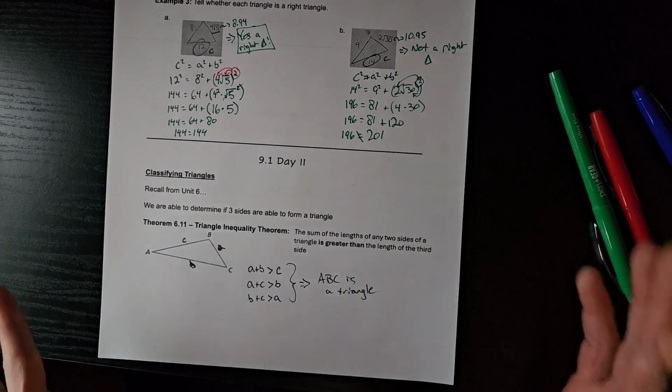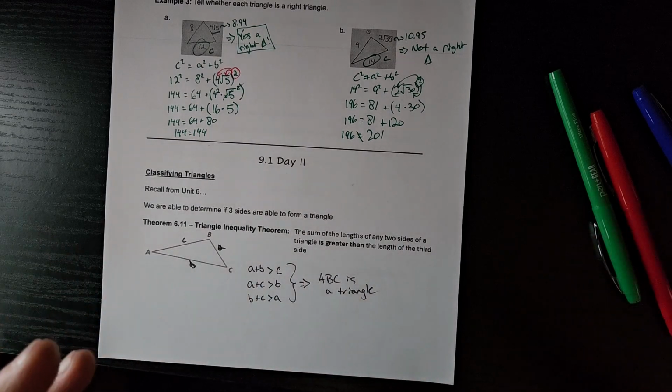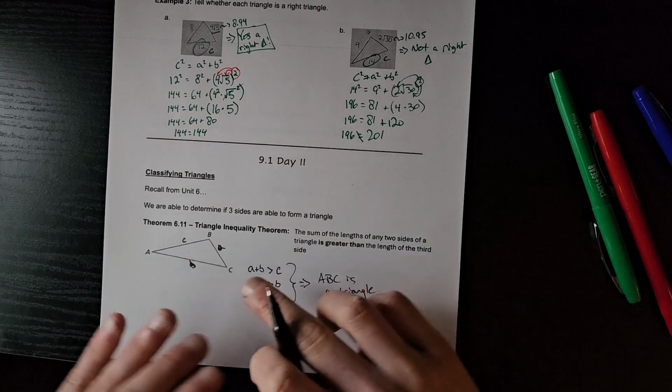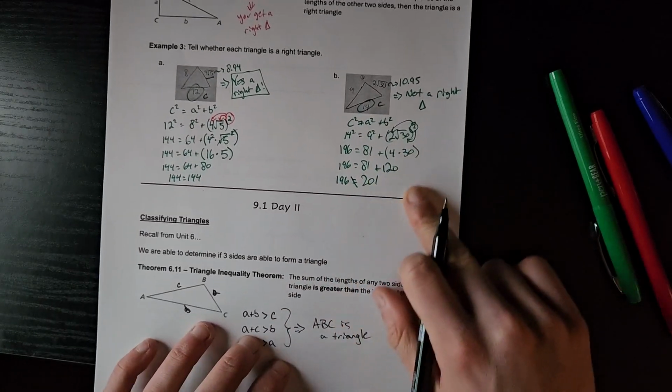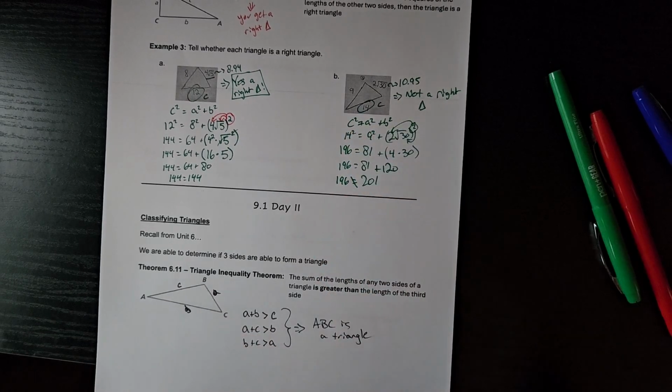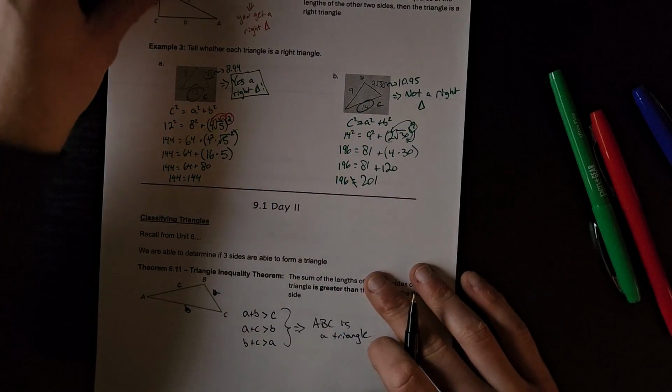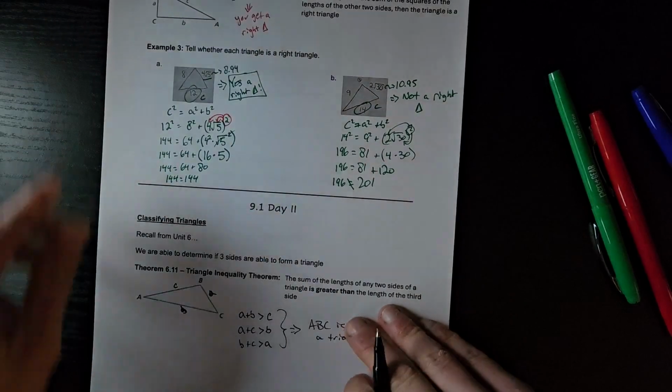Cool. This is part 1 of the theorem that we're about to work with, which makes this triangle make sense, because this is a triangle, but we don't know what kind of triangle it is.